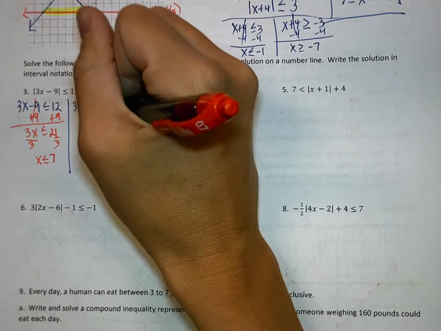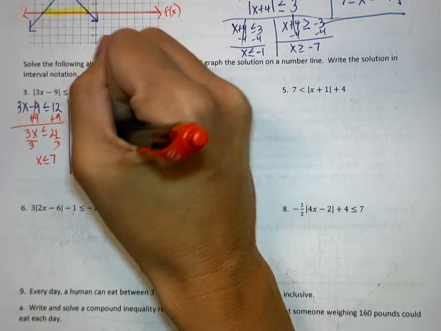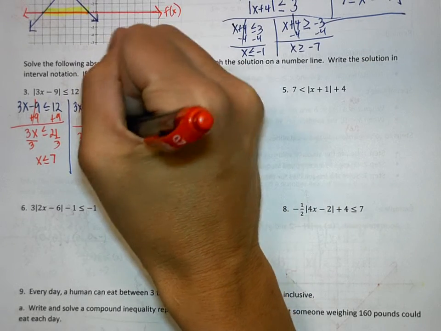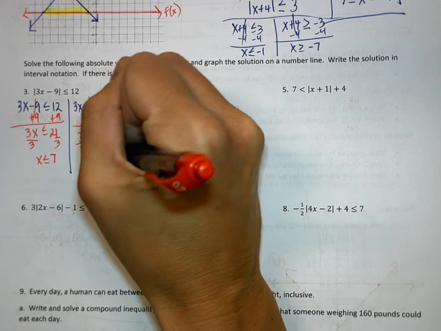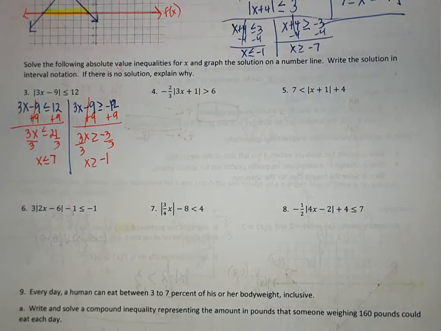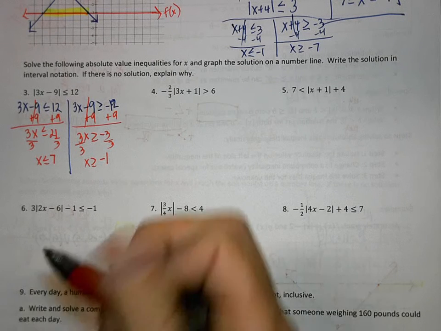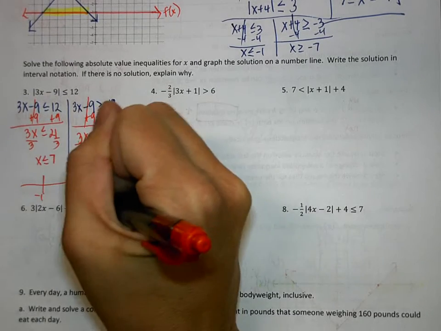Over here, I add 9 to both sides. I have 3x is greater than or equal to negative 12 plus 9, and then we divide by 3 on both sides. Then we get x is greater than or equal to negative 1. Sometimes it's difficult to see what's happening with these. If that is the case, you can always graph them, which will sometimes help you to write your interval notation. So if I were to graph these, I'd have negative 1 and 7.